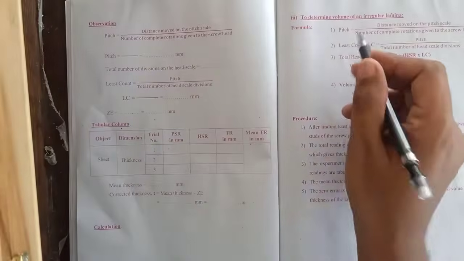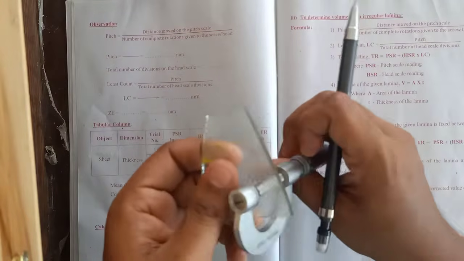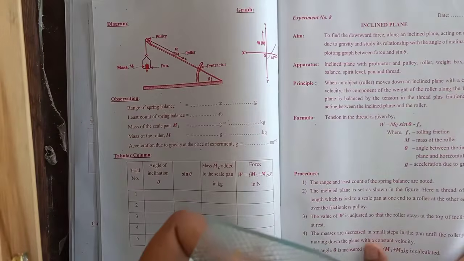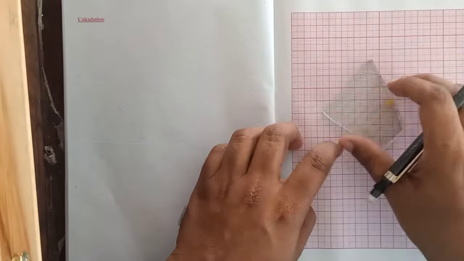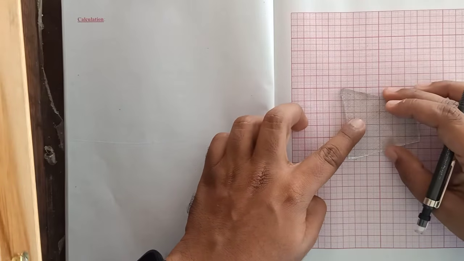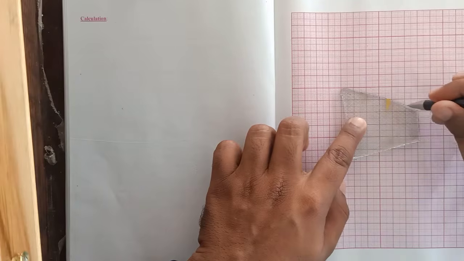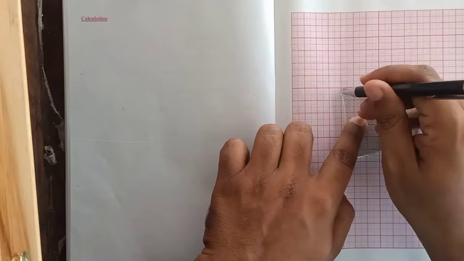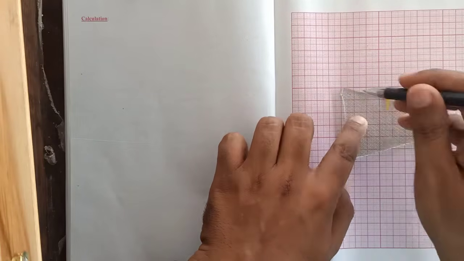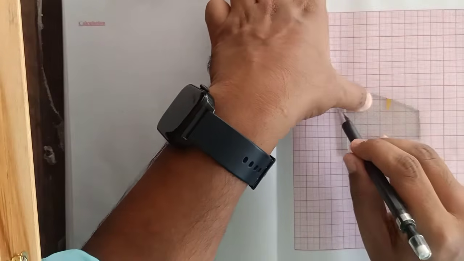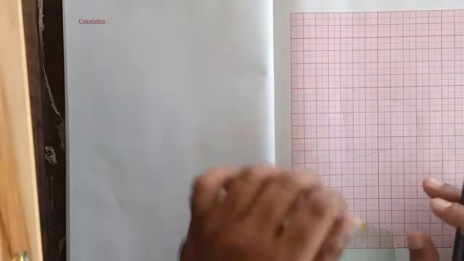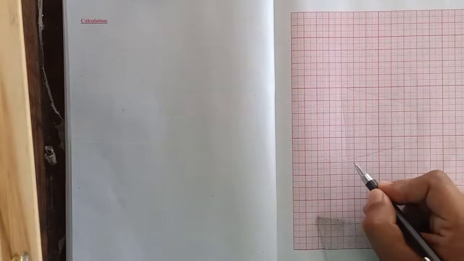Now for the third part, for the irregular lamina, we can easily see that this is an irregular body, it is not a square body. You have to make use of the graph sheet, mount it like this, and trace it with your pencil.